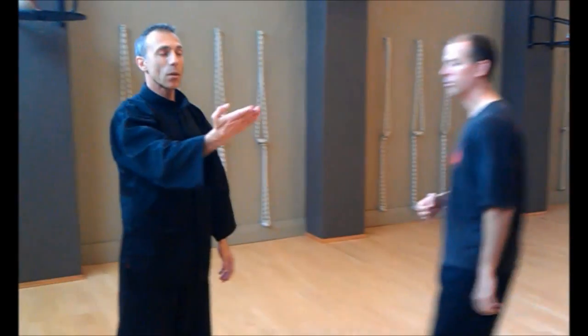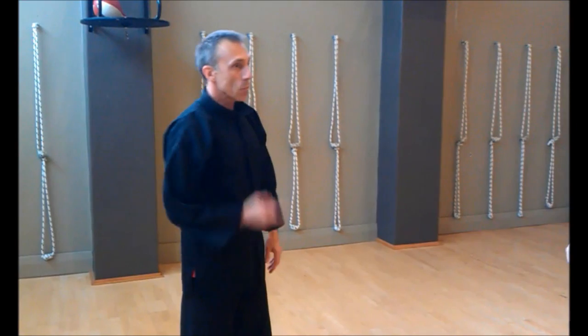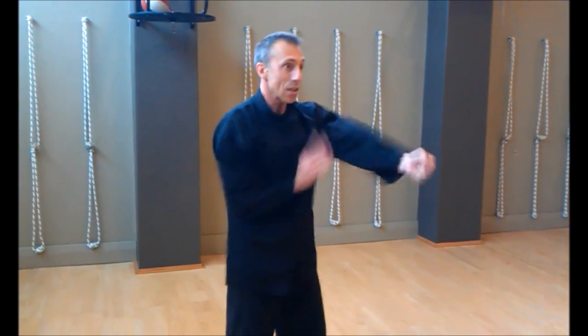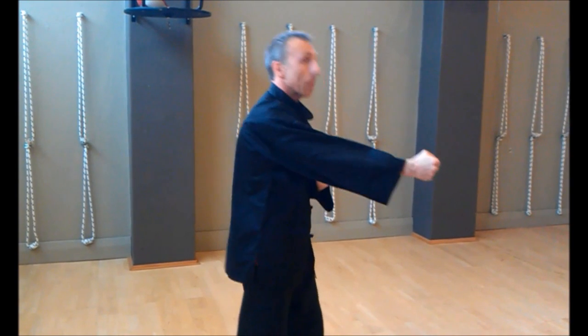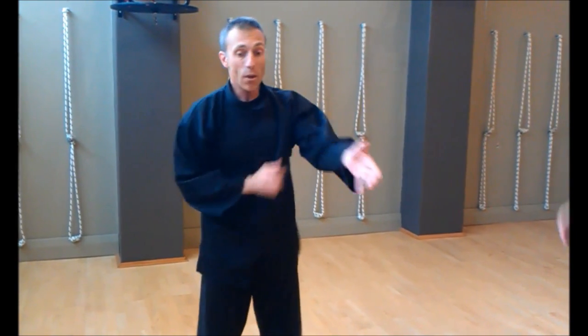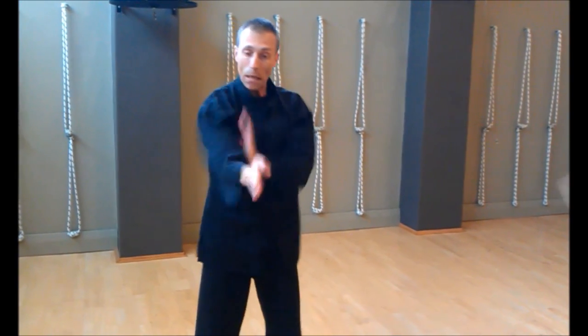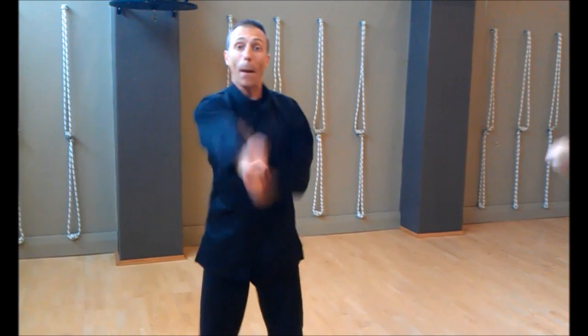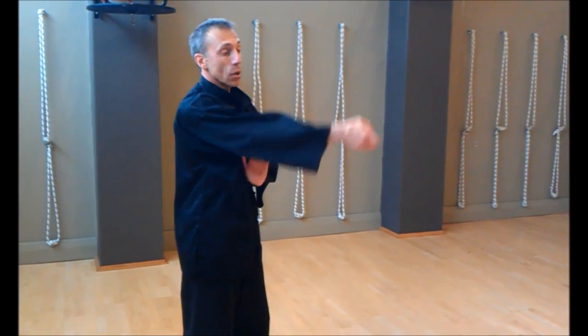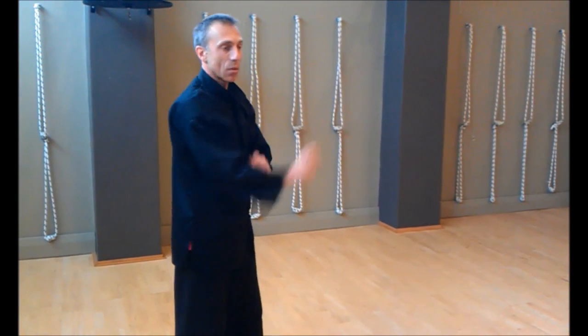Why nukite? People go, oh gosh, no one's ever going to use this. Well, true. But every time you see a nukite, you can just as easily substitute a vertical fist. It's no problem. So there you have it. Okay, so just as easily change it to a fist.